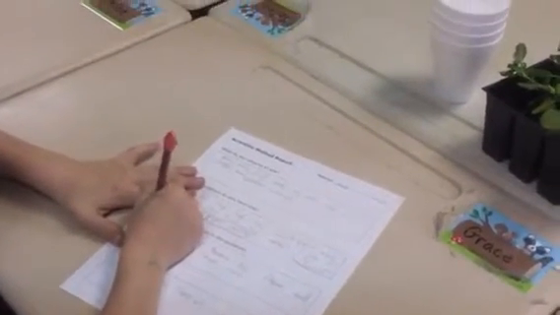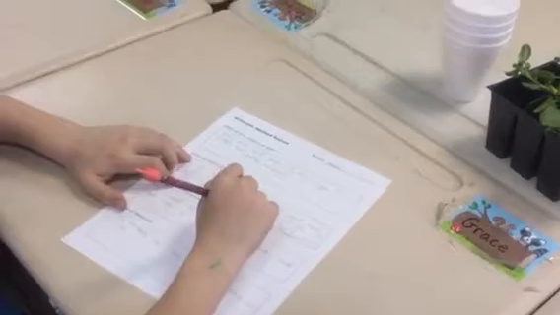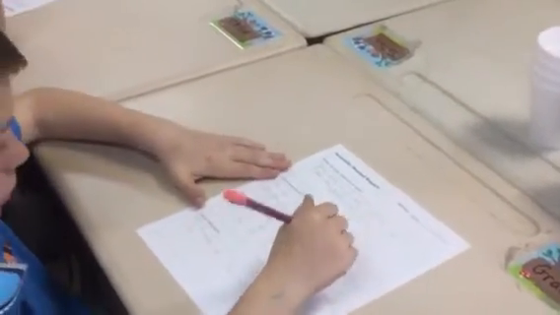Let's read your hypothesis. What's it? How would a plant grow with too much water? Is that pretty much where you're going to get? What do you think it would do? You think it would die? Okay. Dirt. Okay. Let's see your materials.